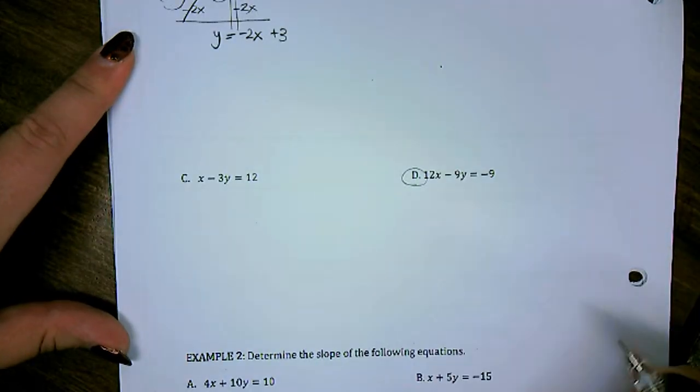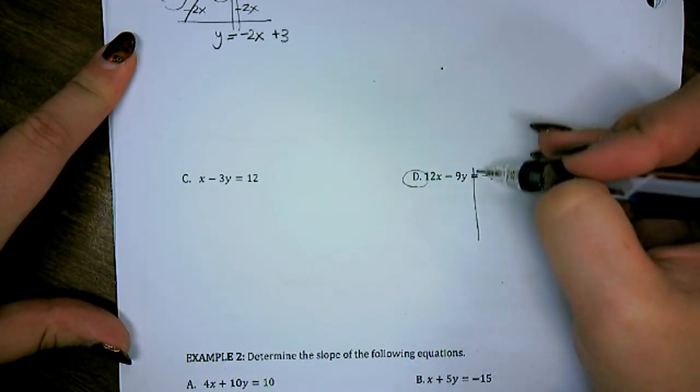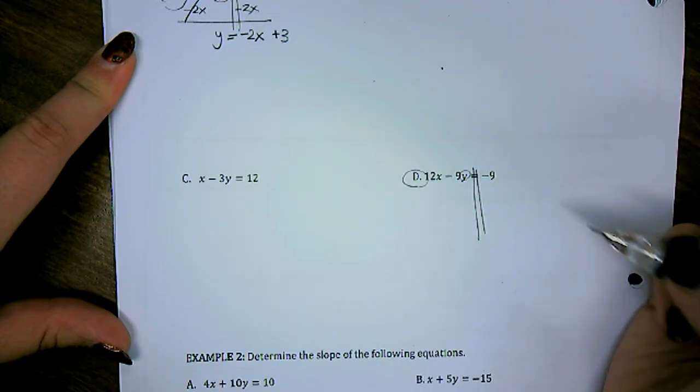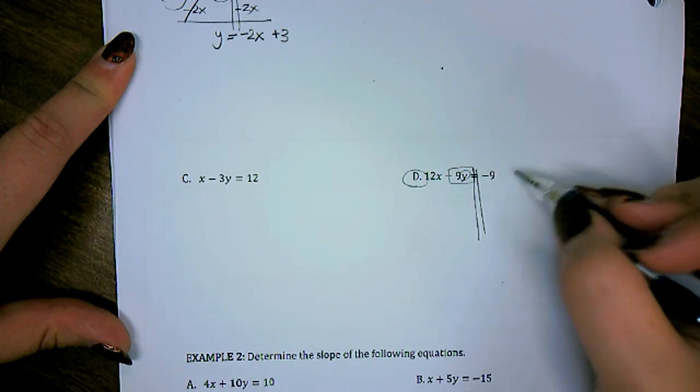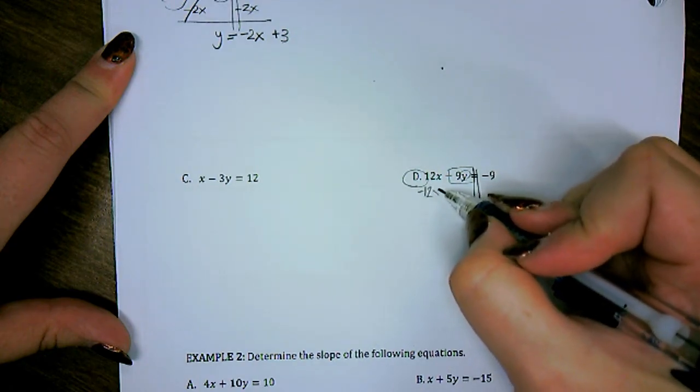On example D, it's the same idea, right? My goal is to get y by itself. First, I have to get this whole term by itself. So to move 12x over, I'm going to subtract 12x.